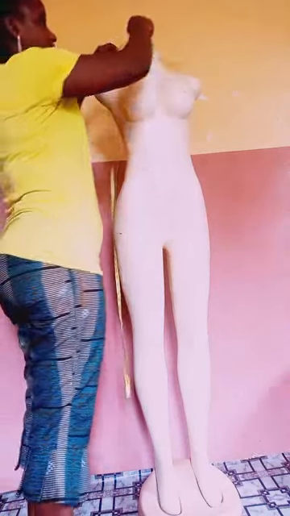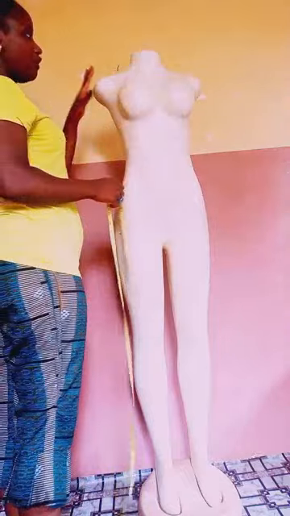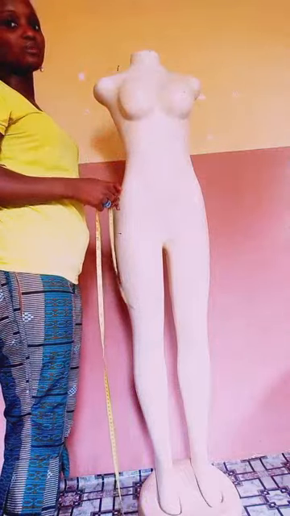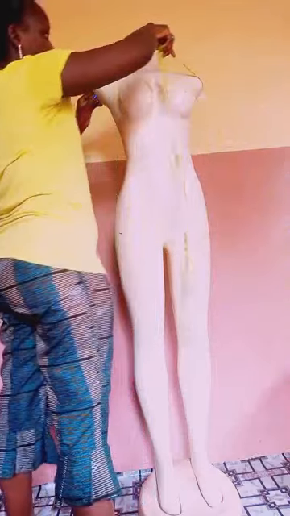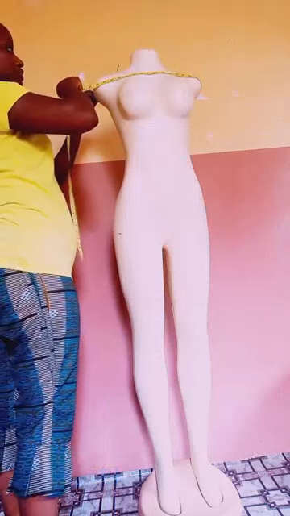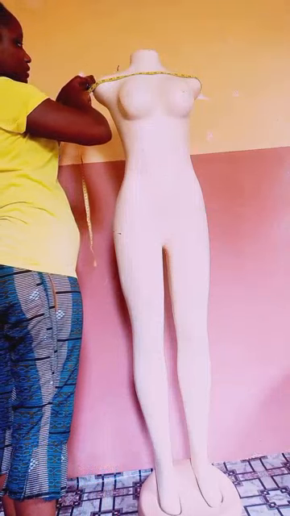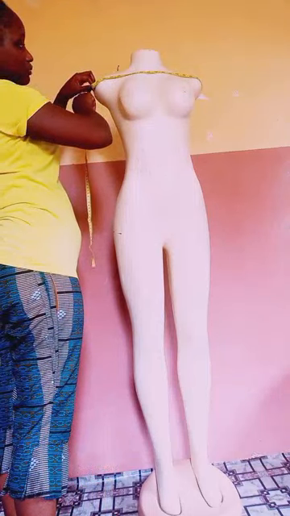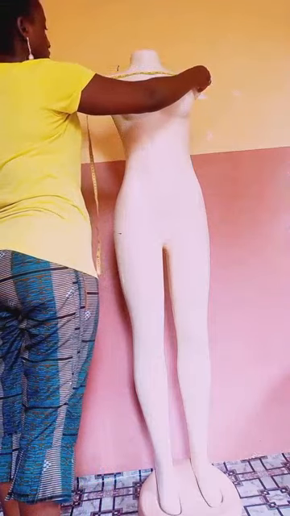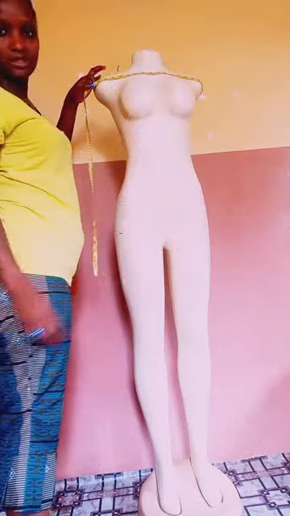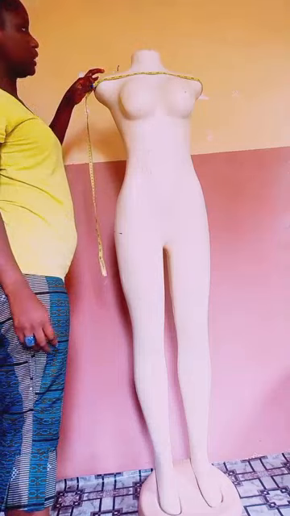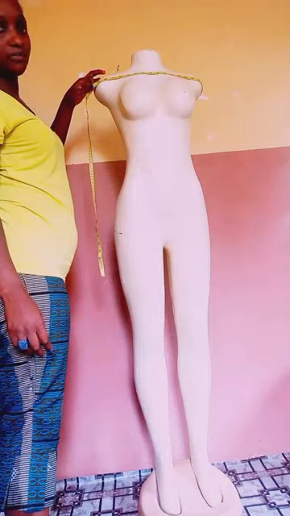Then the next thing, I'll take her off the shoulder. For instance, I'm sewing something that is off shoulder for her. I'll place my tape this way. This one, she doesn't have hands, so you have to be patient. The tape will be moving from one direction to the other because it's plastic. So you see, this is how you place your tape. If you are sewing off shoulder outfits, this is how you place your tape. Round the shoulder to get the complete circumference.